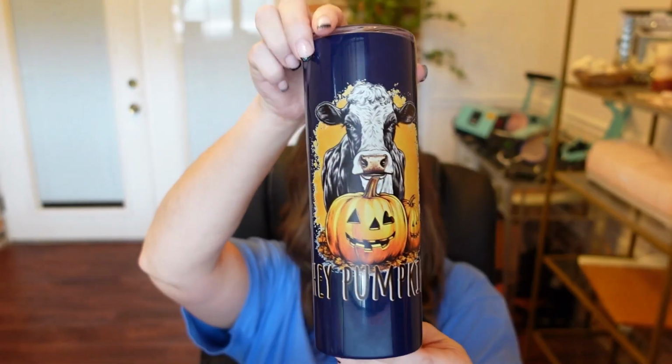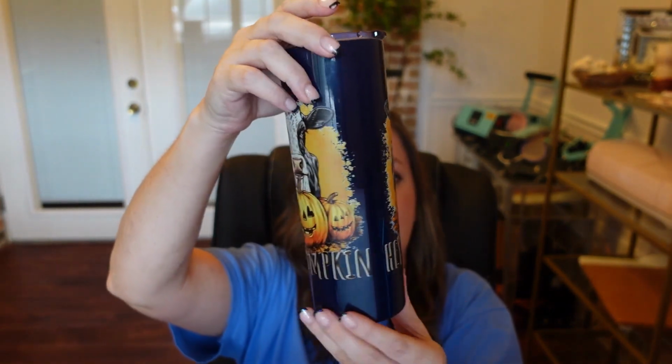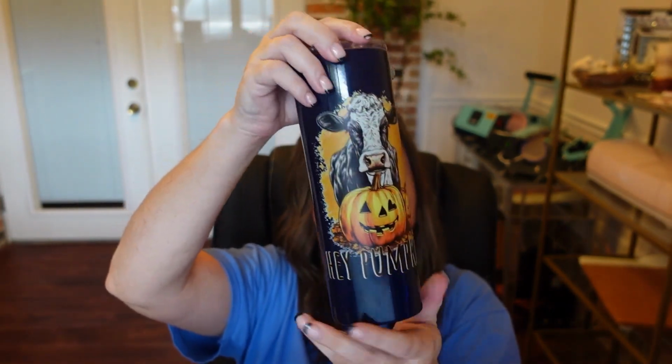The other difference is that it is not a sublimation print. It is a type of UV printing, if I'm not mistaken. So it does feel slightly raised as far as the print, but it's not anything like vinyl or sticky feeling at all. And as you can see, it is super colorful, very vibrant, and very high quality. So something I would definitely sell if I were selling tumblers on Etsy right now.